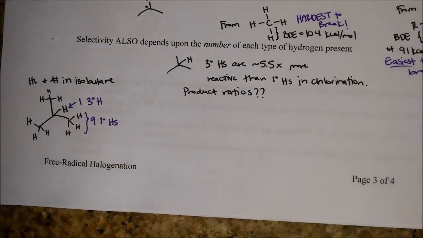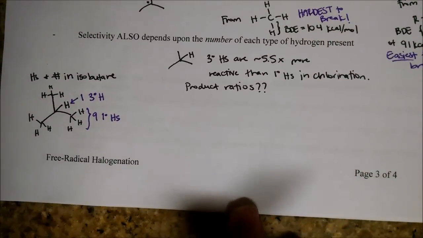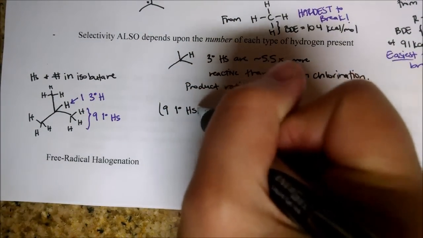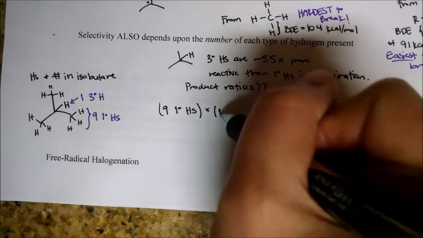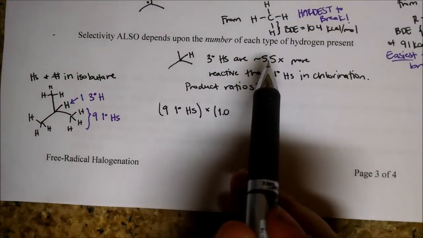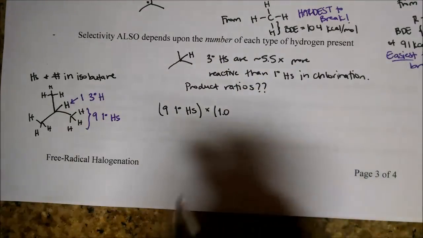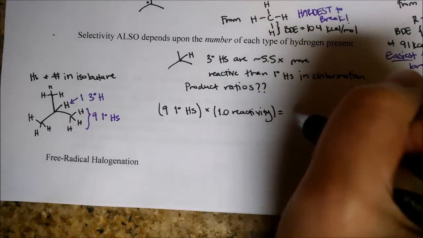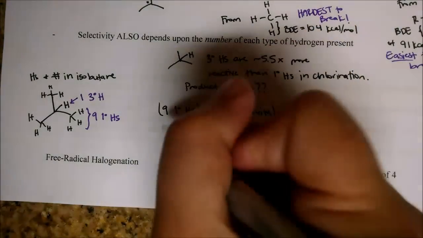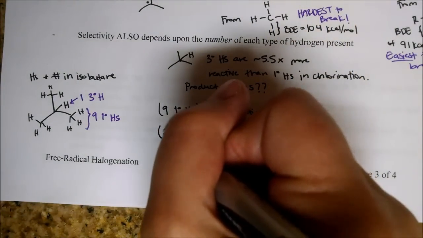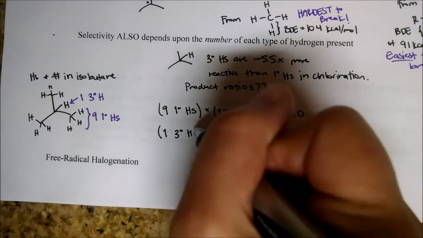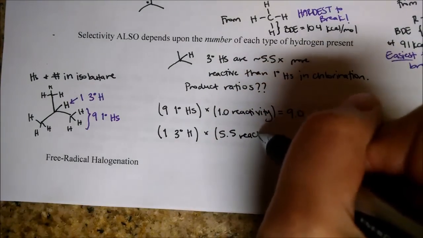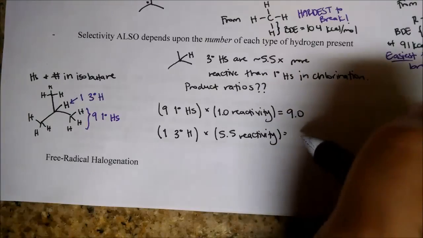All right, so let's think about how many there are and multiply it by their reactivity. Okay, so we have 9 primary hydrogens. Multiply it by their reactivity, and we just get 1 because it's 1 for the primary. So 9 times 1, and we get 9.0. But if we do the same argument for the tertiary, so we have 1 tertiary H, multiply it times its reactivity, 5.5 times 1, and we get 5.5.